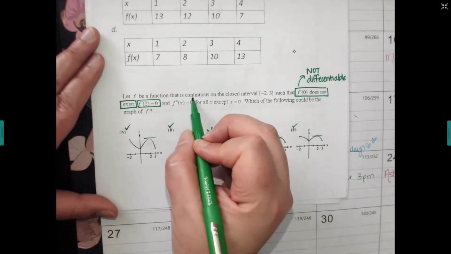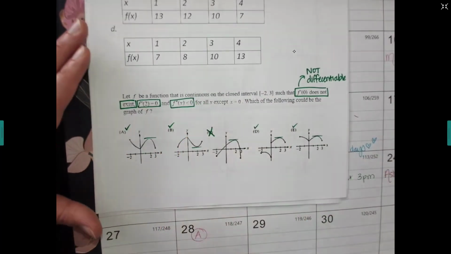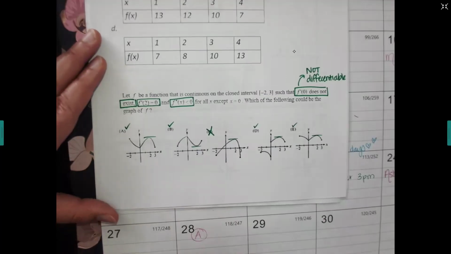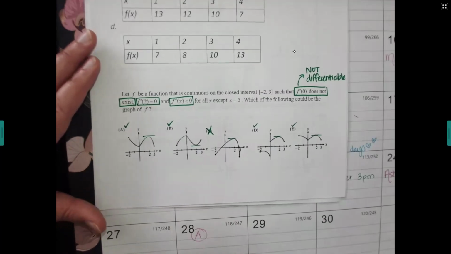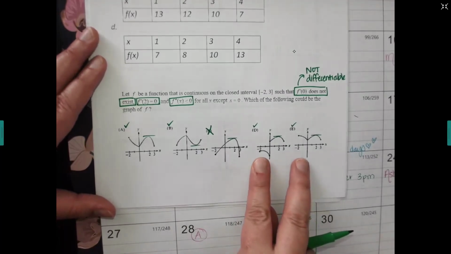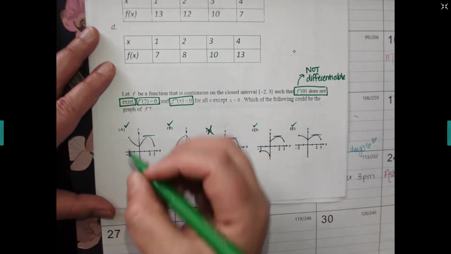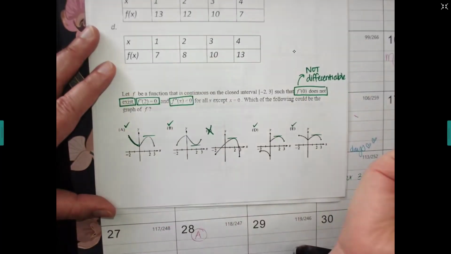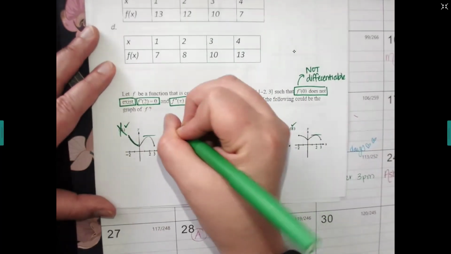Okay, and then I want f double prime to be less than 0. What feature would that tell us? Concavity. And if I want it less than 0, do I want it up like a cup or down like a frown? So it has to be concave down the whole way. Which graphs are still in it? Looks like just D and E, right? Okay, so this one has a concave up. This one has a concave up. So those are both out.